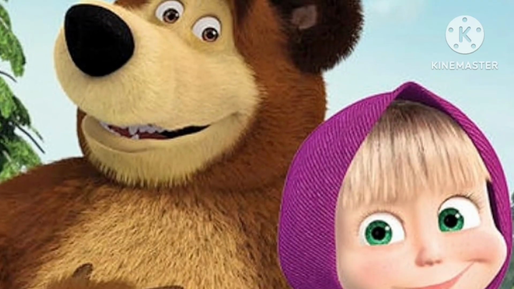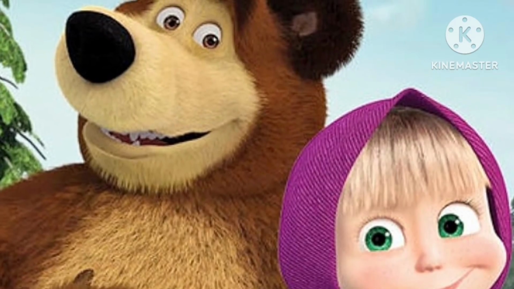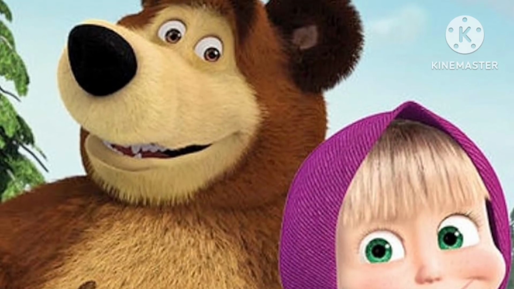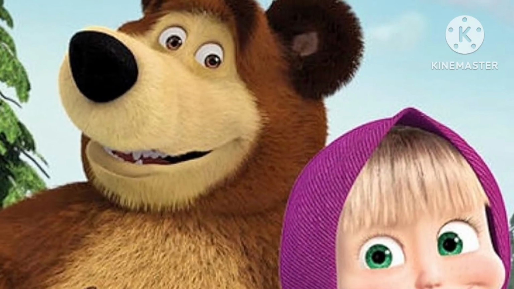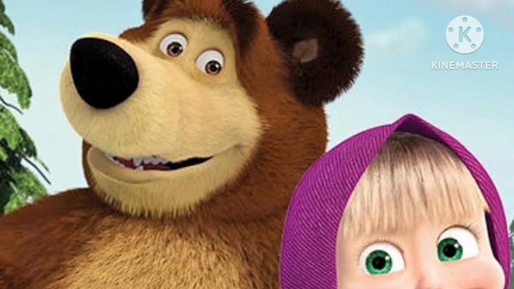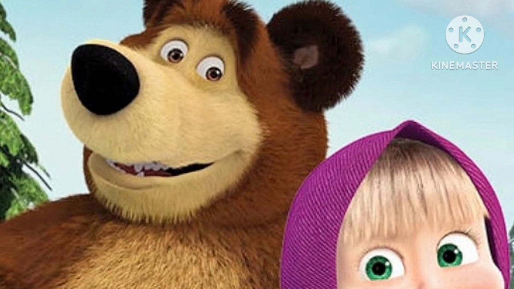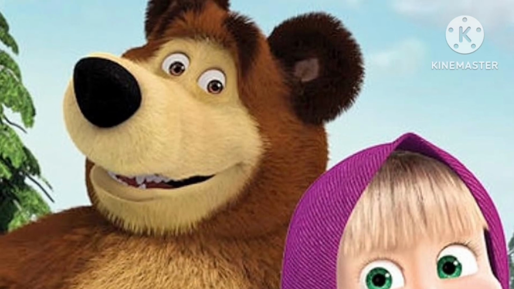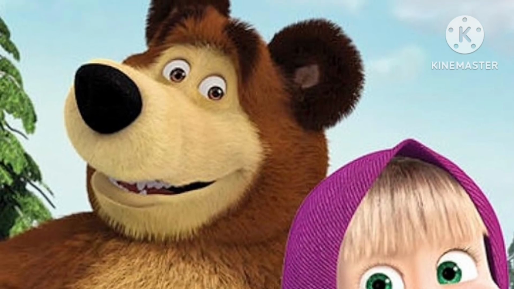Masha and the Bear. Masha and the Bear is a Russian animated television series created by Oleg Kuzovkov and produced by Animacord Animation Studio. The series first premiered on January 7, 2009, and continues to air today on channels including Rossiya 1 and Kultura, while also gaining worldwide popularity through YouTube.